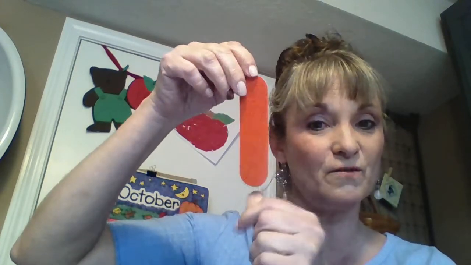Let's see. This shape here, is it a curve or no curves? That one is definitely a curve. Look at this. Straight. I know we see this part here. This has a curve on it, but it is straight. Let's try this. What about here? It looks straight that way.